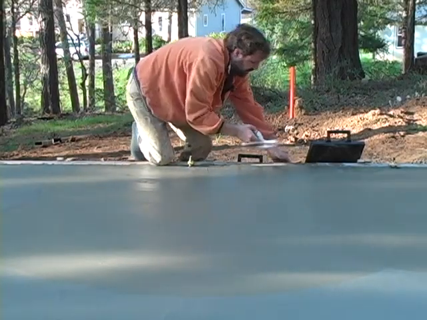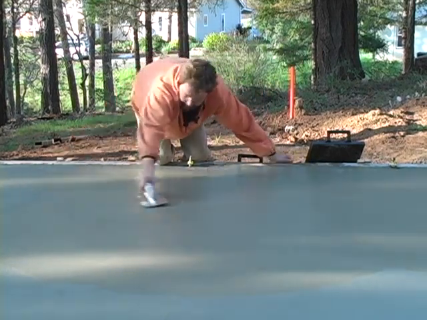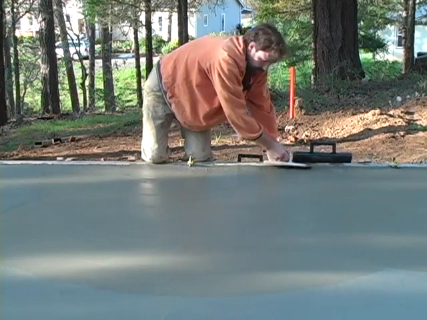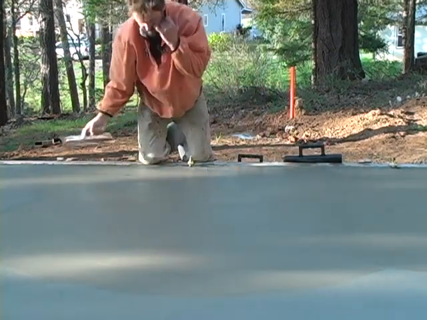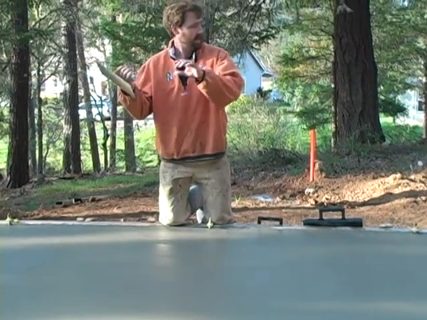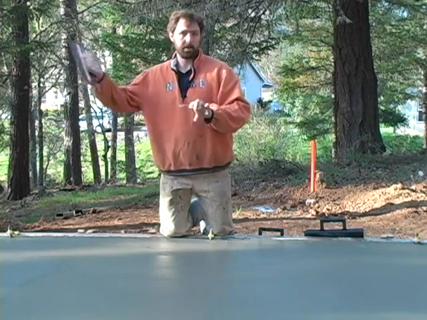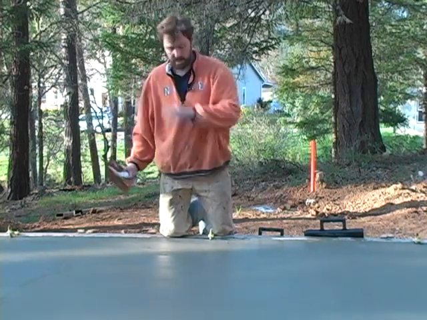Now, you don't have to finish a concrete floor this way. This is going for a pretty nice shine. There are much simpler ways of doing it. You can use just a broom and drag a broom across it. They actually make broom extensions for the same extension pole I was doing with the bull float. You can get longer extension poles and put them together and brush this entire thing in one direction.